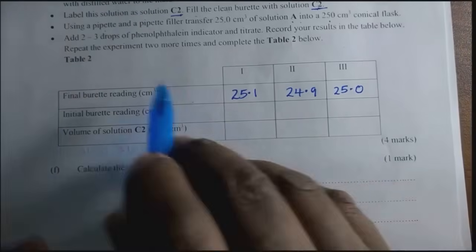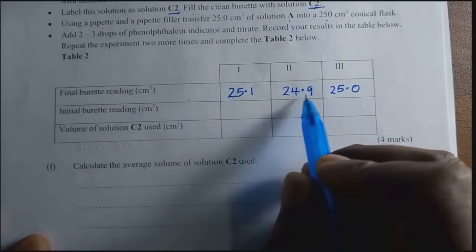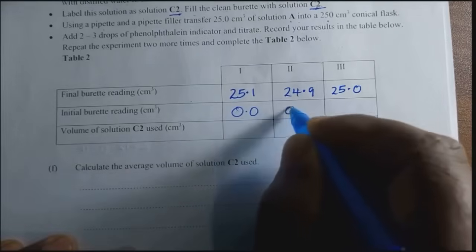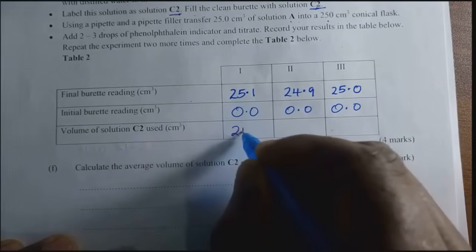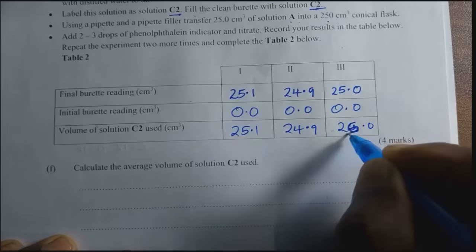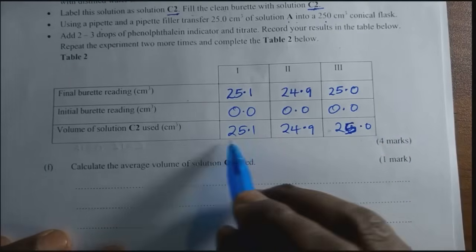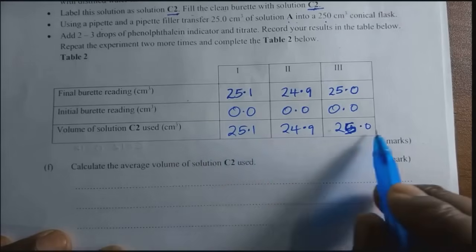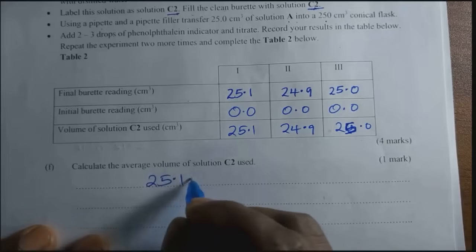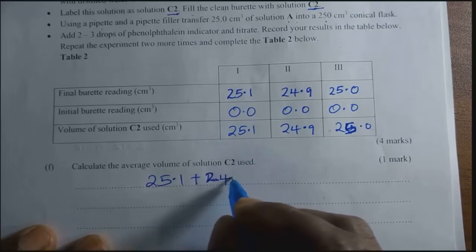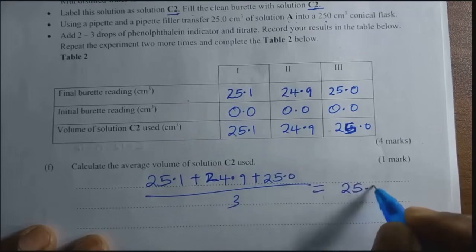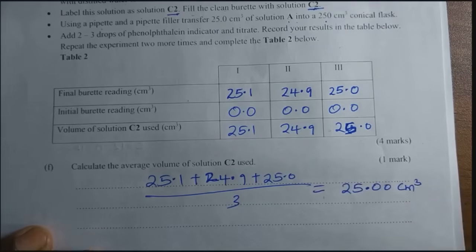So this is our table: 25.1, 24.9, 25.0. You can see the range is close, and that's okay. The initial is 0.0. We will do the average with everything here because the range is close, within plus or minus 0.2. That is it.